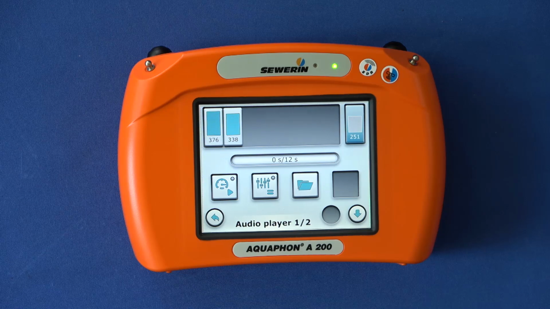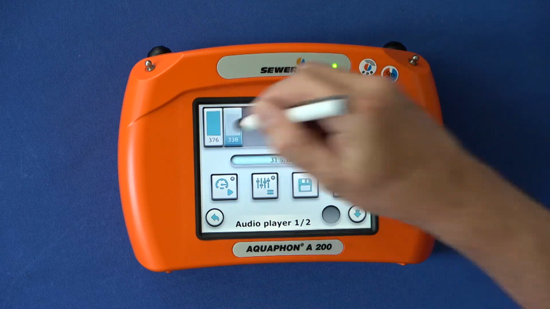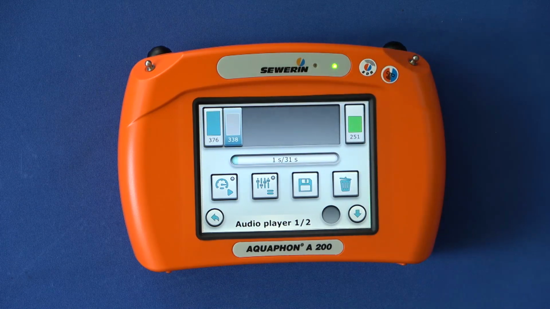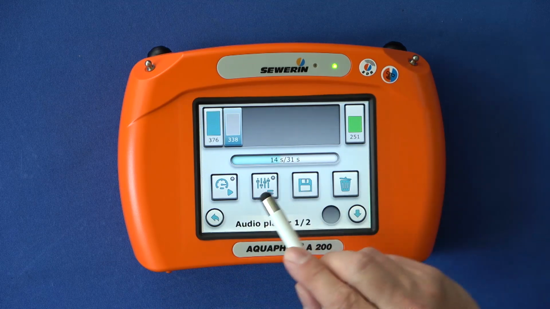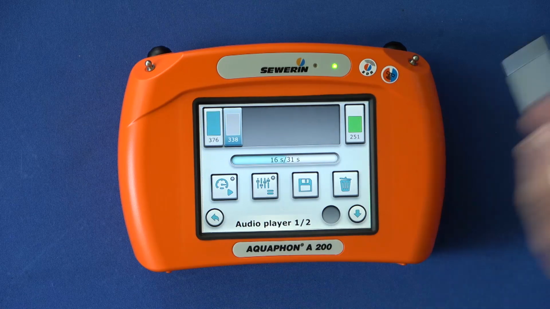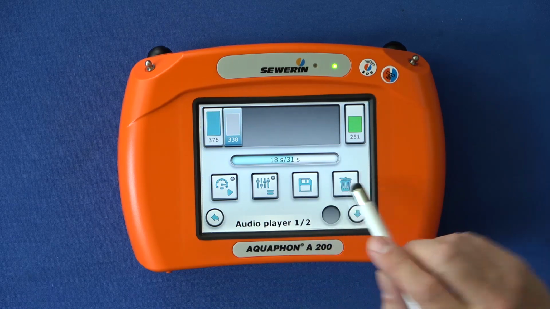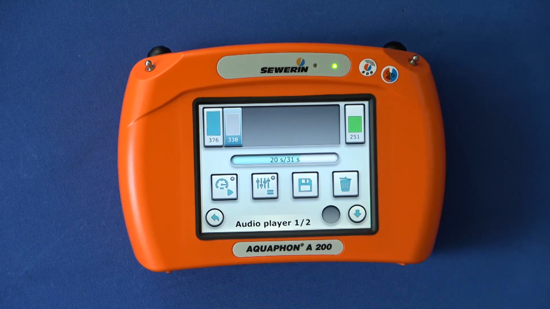In the function area at the bottom of the display, you can now use various functions to compare the currently recorded sounds with those saved. You can play the sound at different speeds, apply the current settings of the A200 to the stored sound, save or delete measurements.